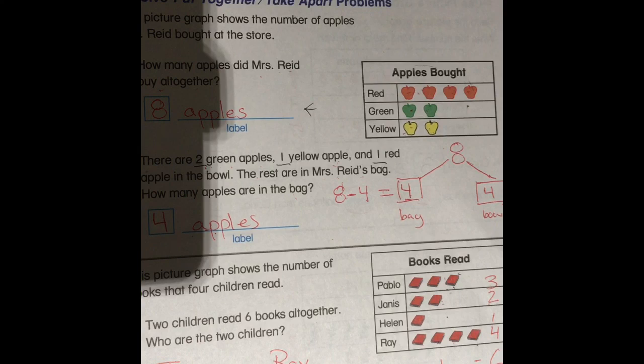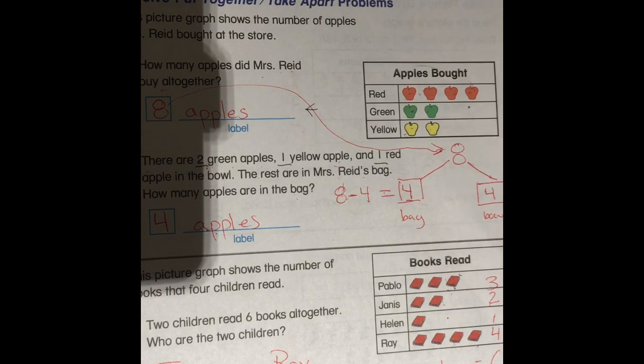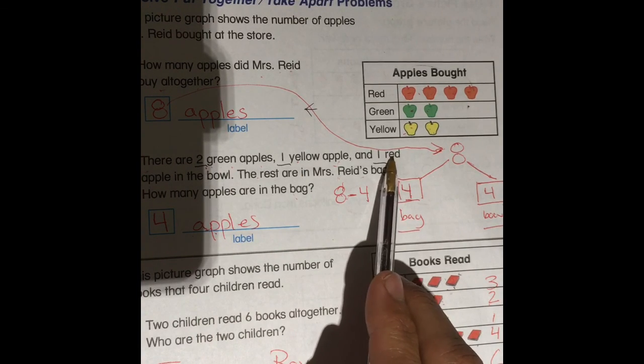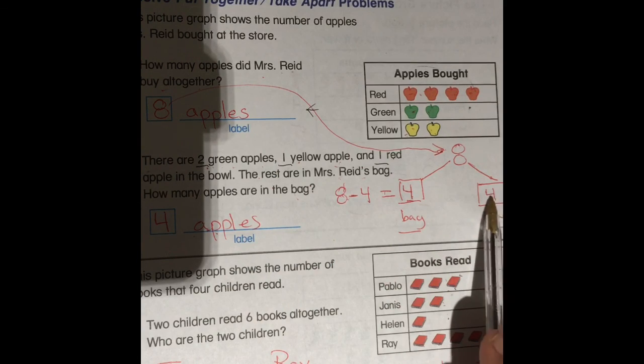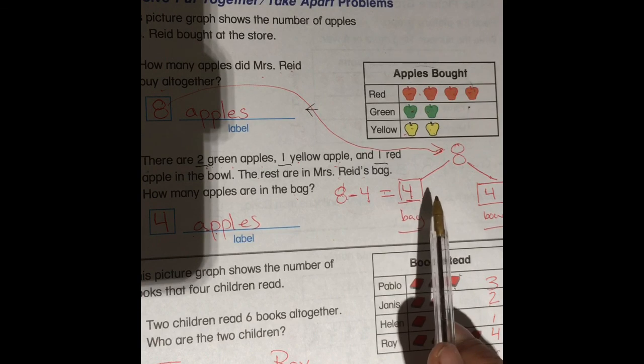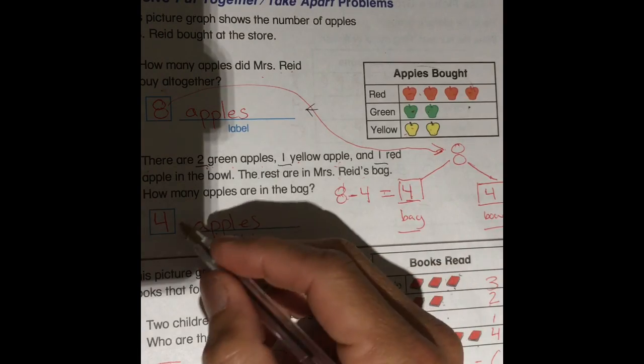There are 2 green apples, 1 yellow apple, and 1 red apple in the bowl. The rest are in Mrs. Reed's bag. How many apples are in the bag? So I'm going to take that total, which is 8, and I'm going to think about this as being a part-part total. These are in the bag, these are in the bowl. It tells me 2 plus 1 plus 1 are in the bowl. That would be 4. I'm going to take that 4 away from the total to get the amount that's in the bag. That number is 4. So my answer is 4.